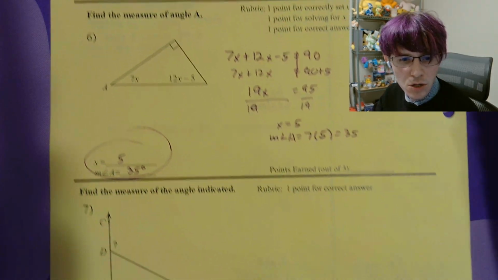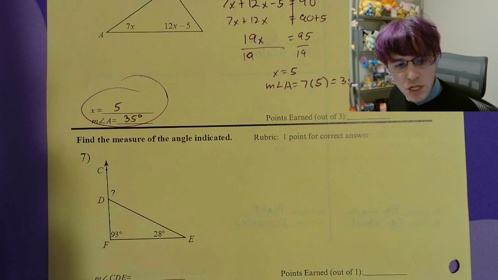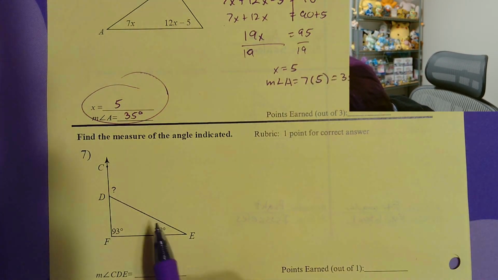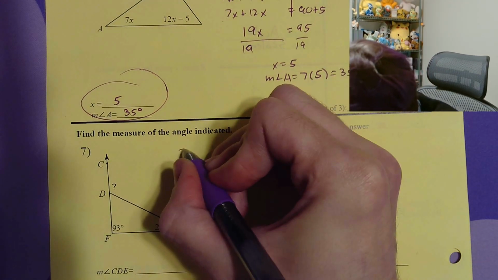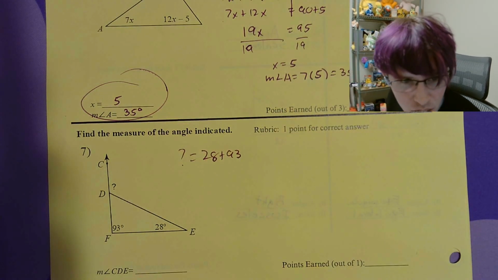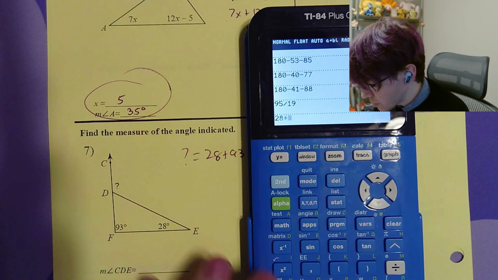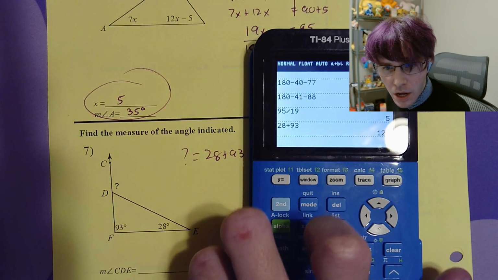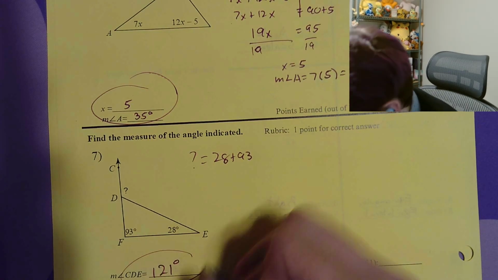Let's move on to the one here at the bottom. Find the measure of the angle indicated. The rule for this one is going to be very straightforward. The 2 angles on the inside equal the angle on the outside of this thing. The question mark is literally just 28 plus 93. It is actually that easy. You just go to your calculator, 28 plus 93. You can even probably do that one in your head if you wanted to, and you get 121. Boom.